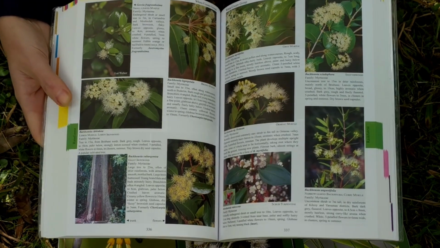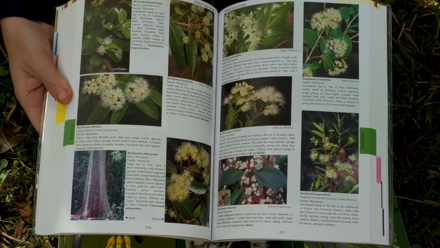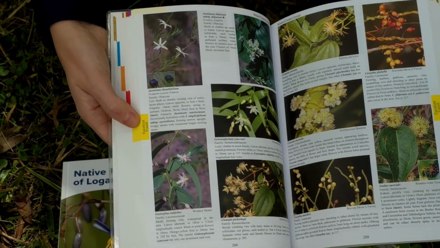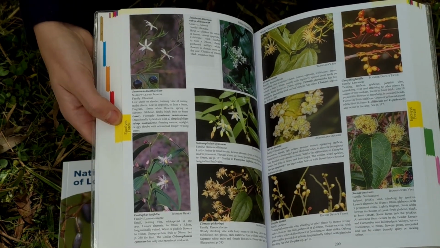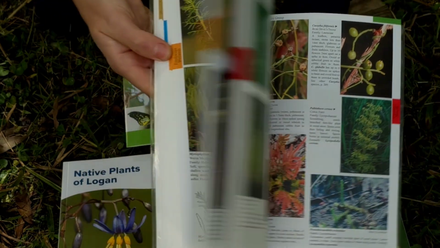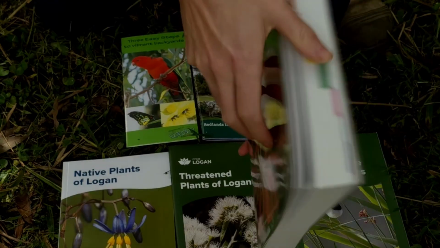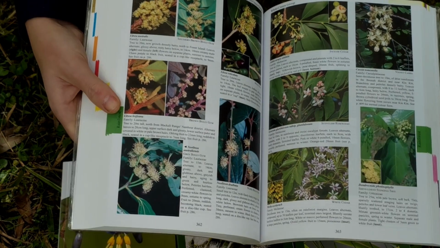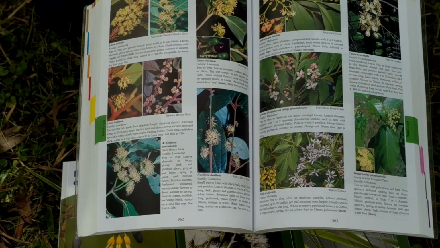This is also a great guide to see what native plants you like and that you would want to plant on your property. This book is divided into regional ecosystems, basically. So you've got eucalypt forest, coastal heath, freshwater wetlands, and rainforest. So you'll be able to pick exactly the right plants for your area.